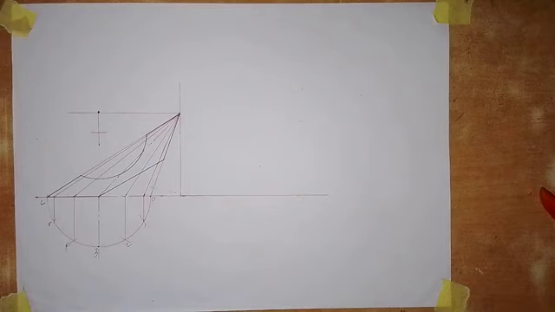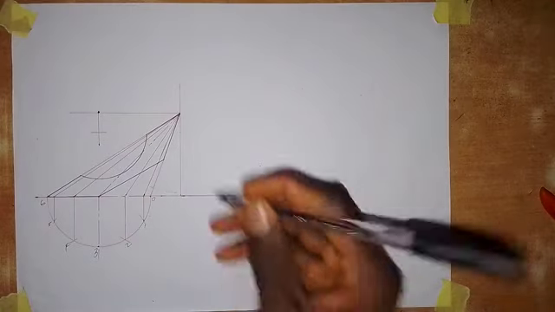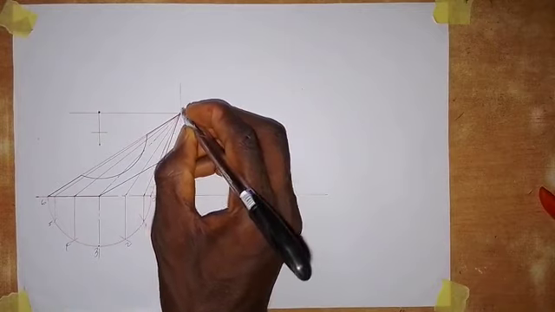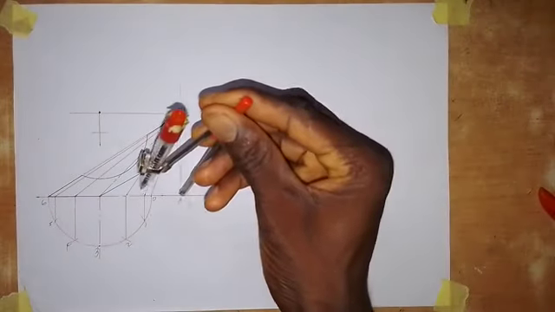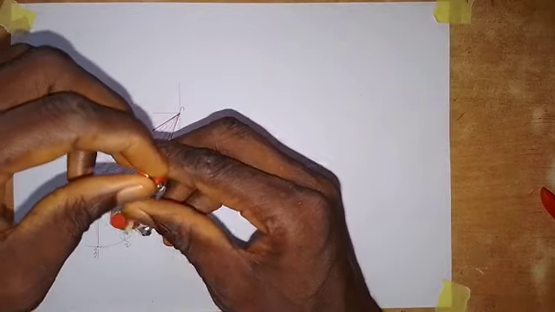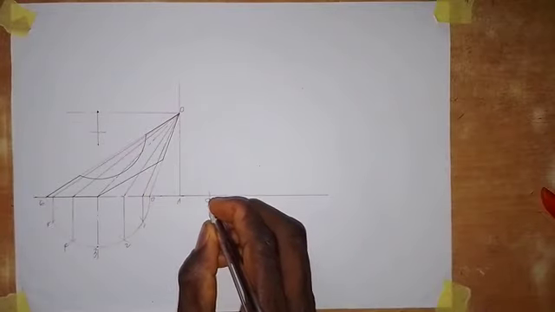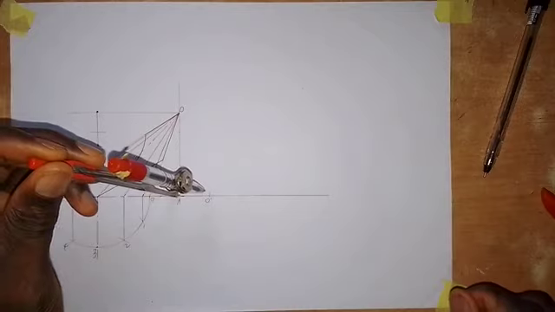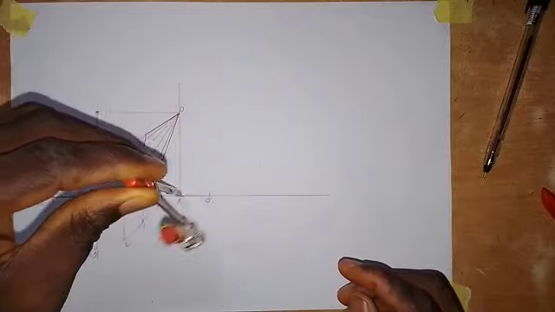So what I will do is put the point of my compass at this point here. Let me call this point O, and let's call this one point A. So what I'm going to do now is put the point of my compass at A and extend to 0. Then I will turn it to this side and make an arc here. So this is 0 prime. Then from A again, I will extend it to 1 here, and then I will make an arc here.